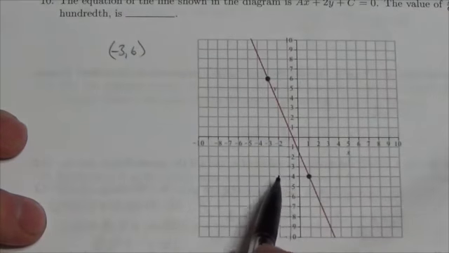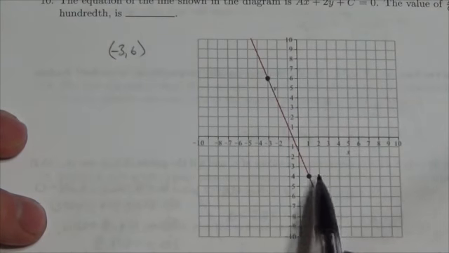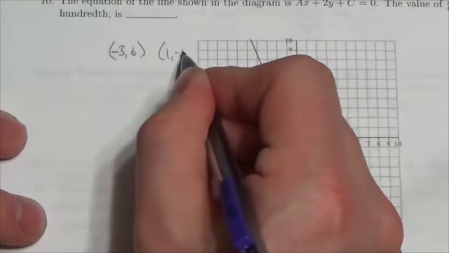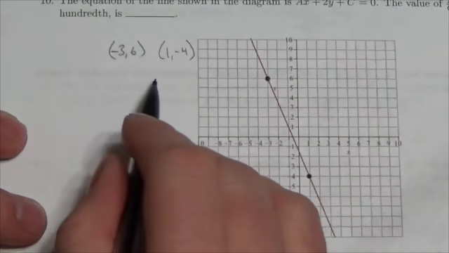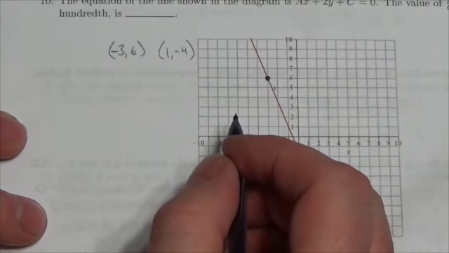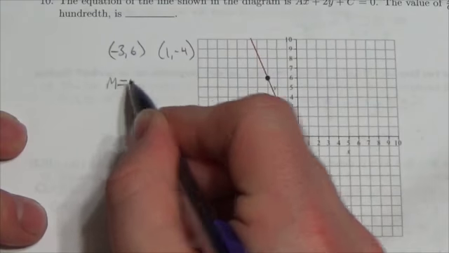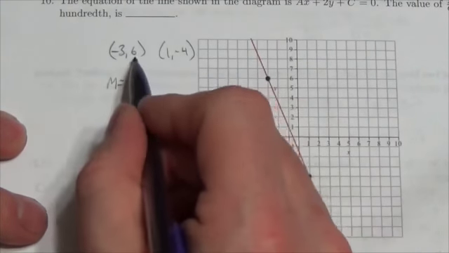Okay, it's also going through the point, what is that? 1, negative 4. Okay, well I've got 2 points. Either one of those could be used for my point slope form. What I need now though is slope. And so I'll do it like this.